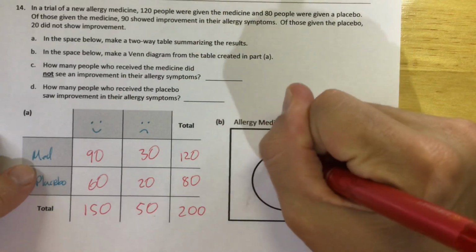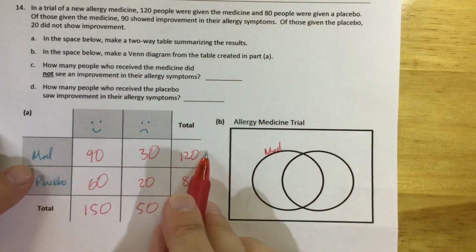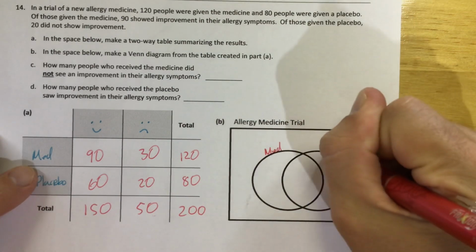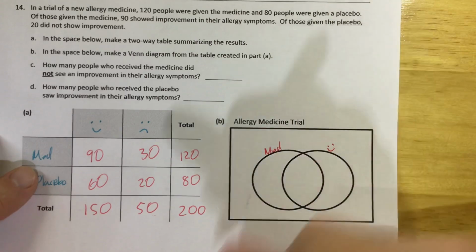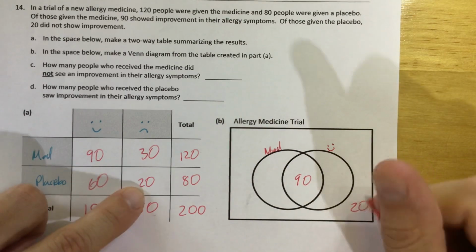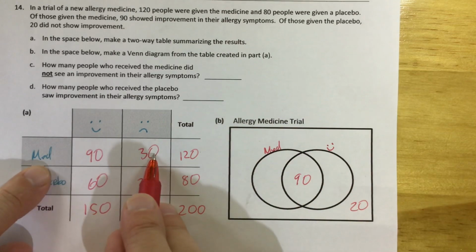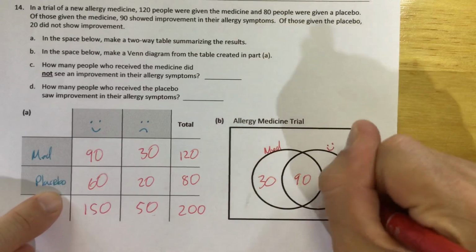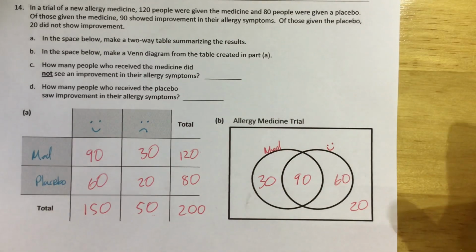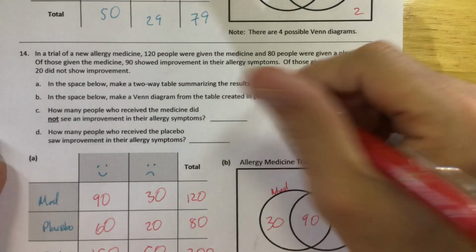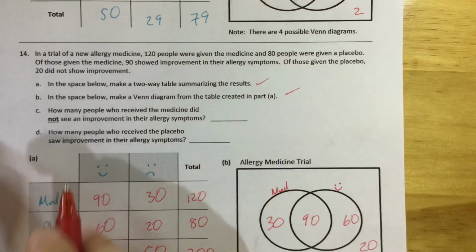We'll move that into the table. We're gonna let this be med, because that's a row, and then second row is placebo, so outside. Improvement, and outside will be no improvement. So we get 90, you get 20. Medicine, no improvement, 30. Placebo, well, it doesn't matter, you know where it goes, 60. All right, questions to answer, and then we're done here. Oh, we did that. We did it, great.